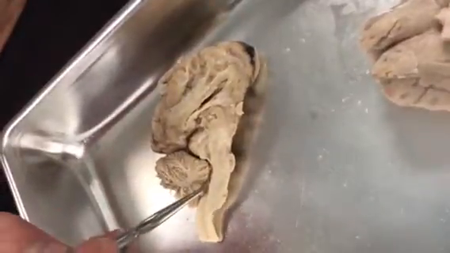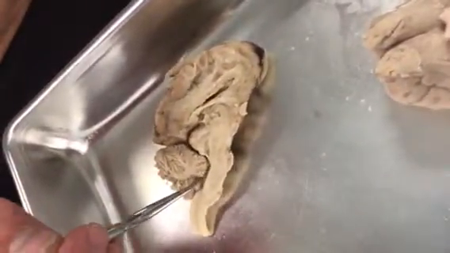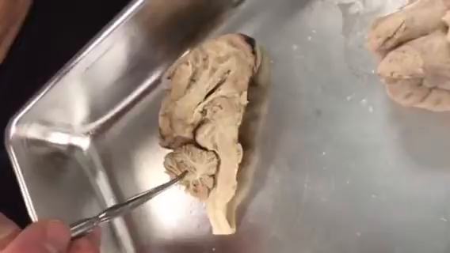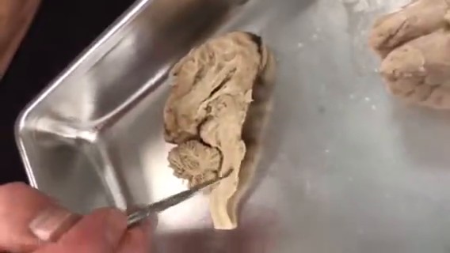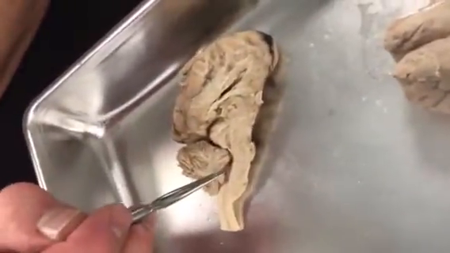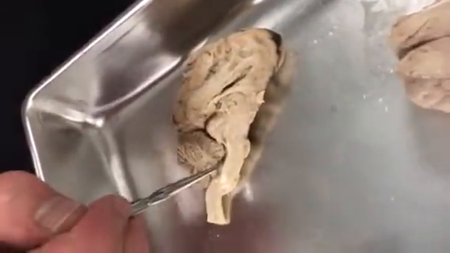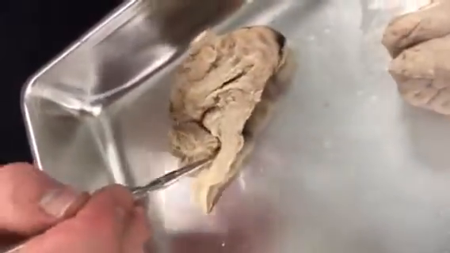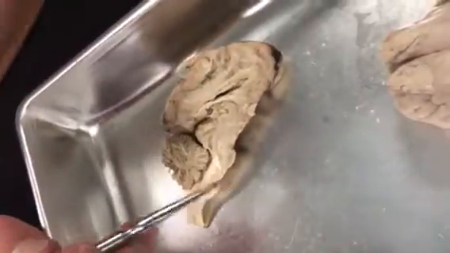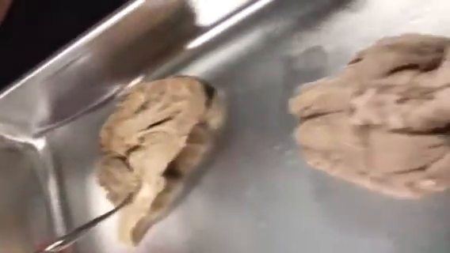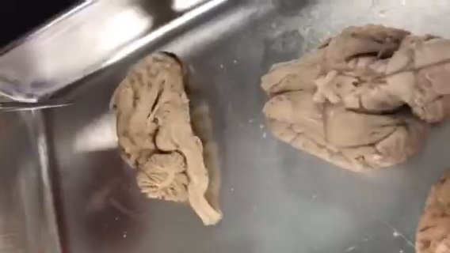The cerebellar peduncles are solid and connect the cerebellum to the pons. I can feel them right there. Solid. Cerebellar peduncles. Good.